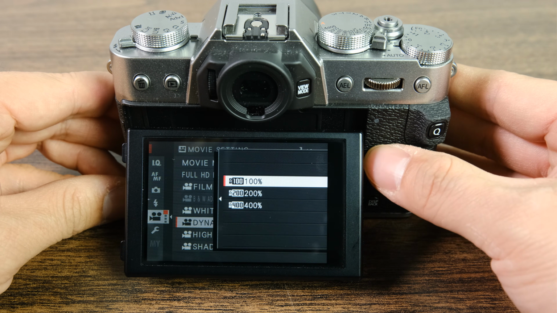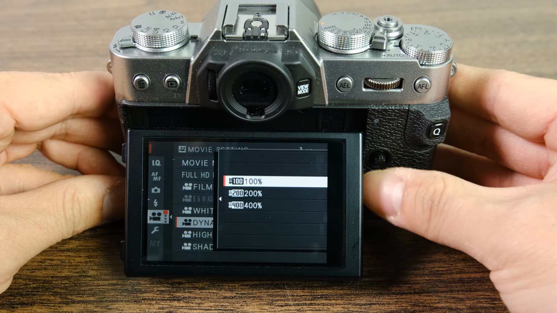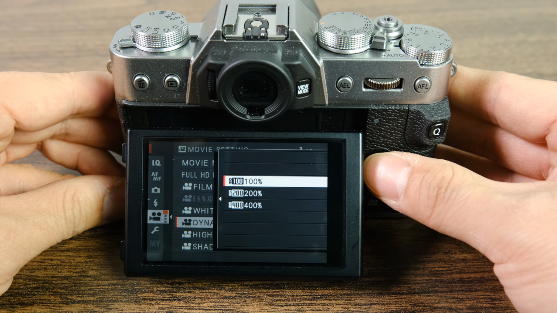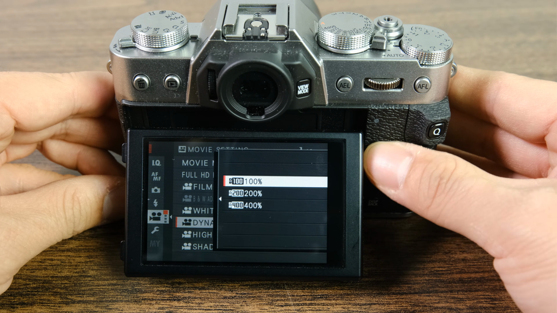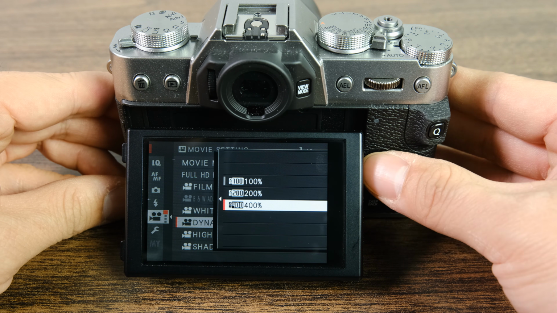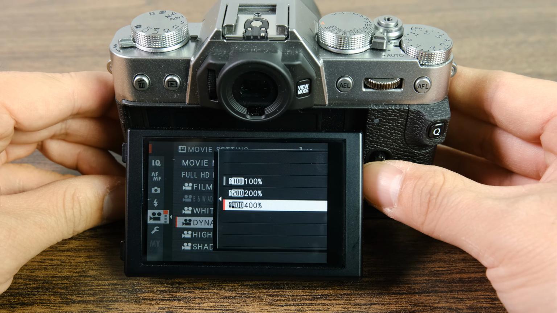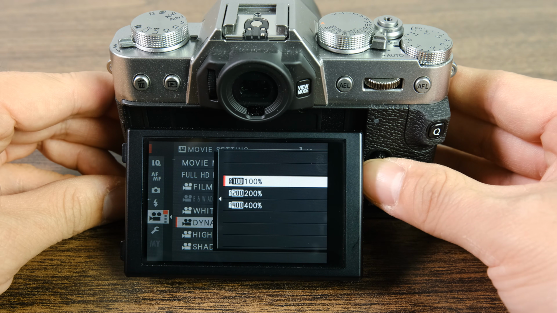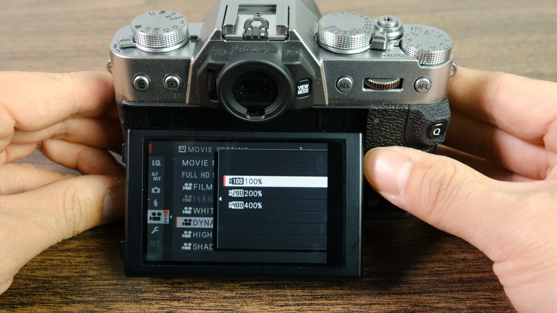For dynamic range, there is no auto setting here, so you're going to have to pick one. I usually by default leave it at 100, but if I know I'm going to be shooting at a low light situation, I go ahead and just bump it up to 400% to give me a little bit more dynamic range. But it's your preference there. 100 is fine for almost every situation.